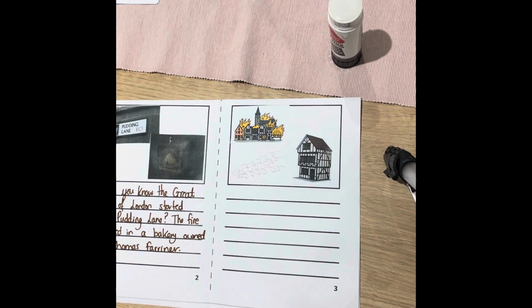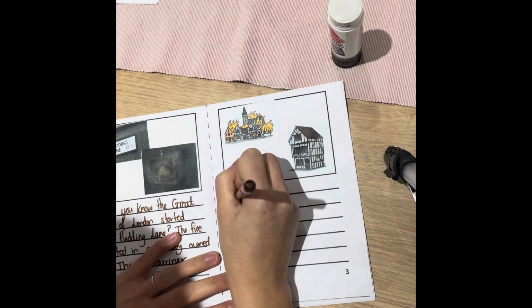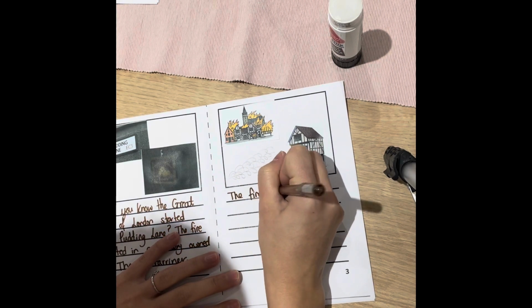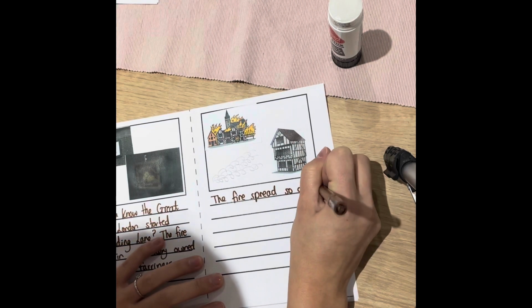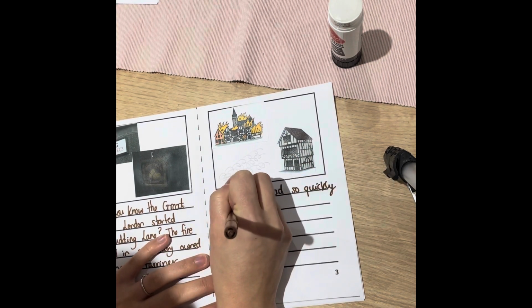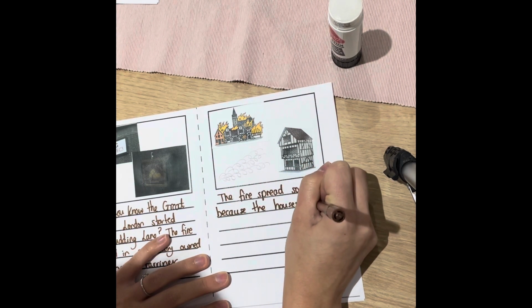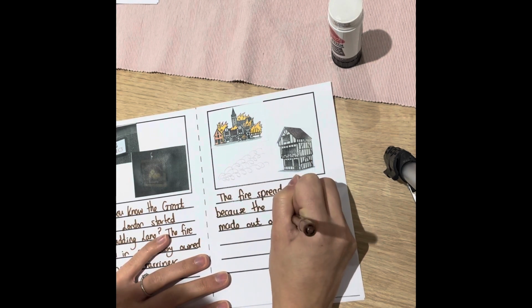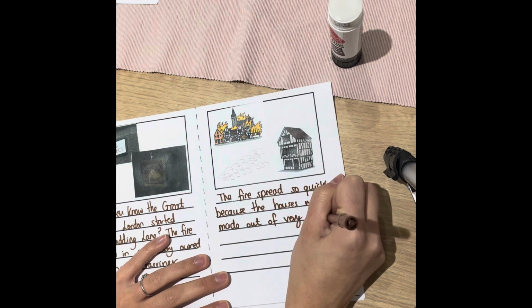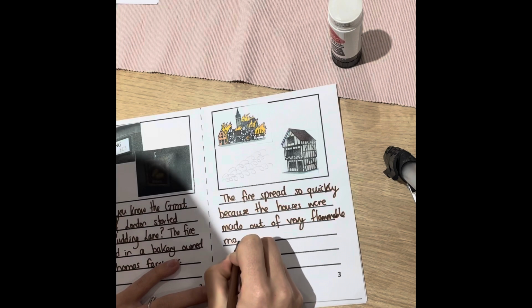So my next bit of information is going to be about the fire spreading. The fire spread so quickly because the houses were made out of very flammable, oh, there's my fancy word for meaning very easy to burn, very flammable materials.